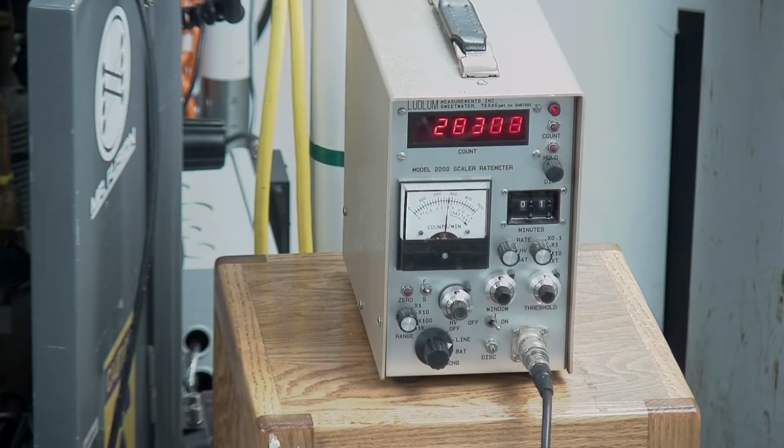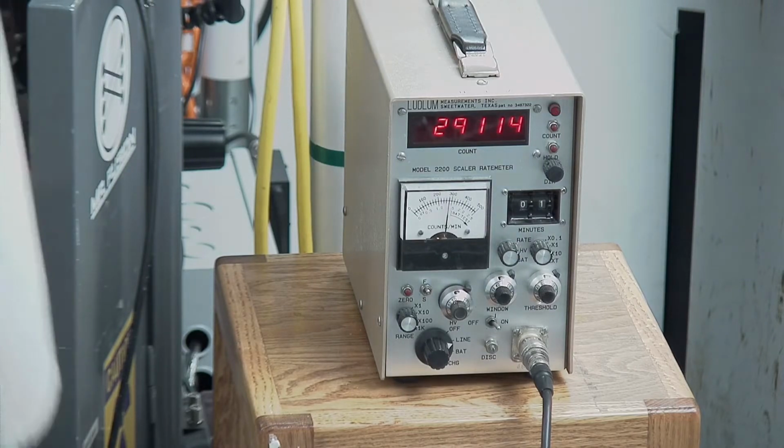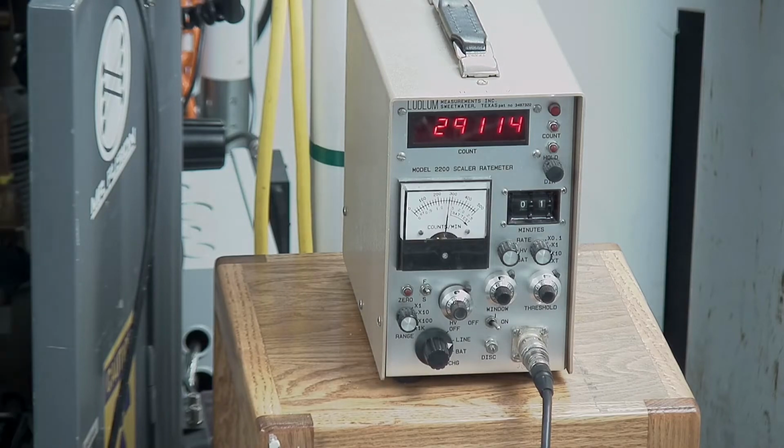Okay, as soon as this is done counting, we've got our second number here, 29,114. Okay, we're crossing 140 degrees. Going back to power.